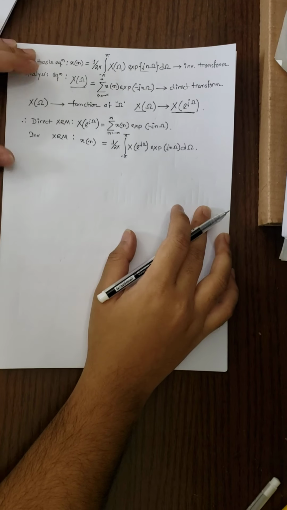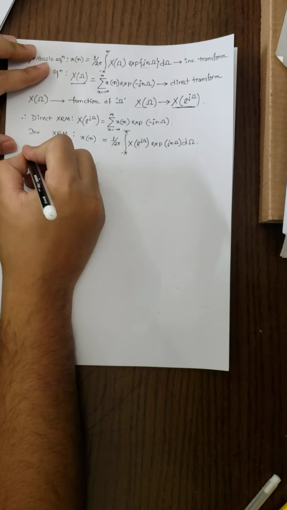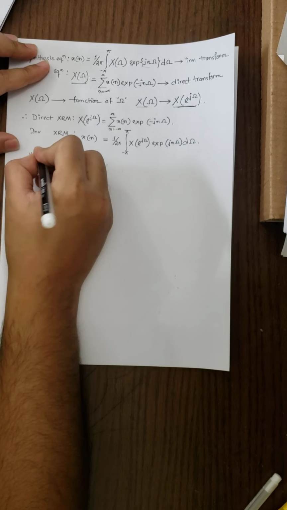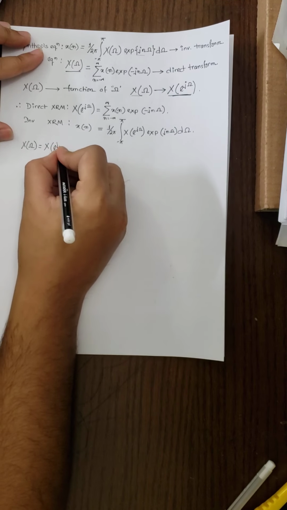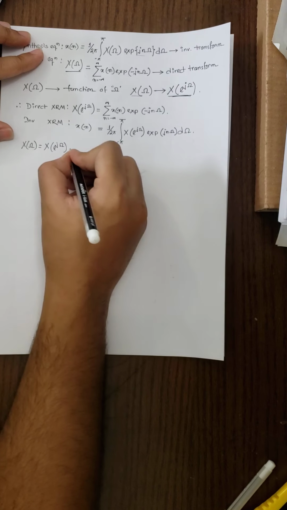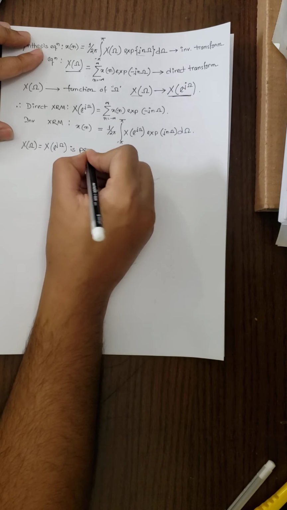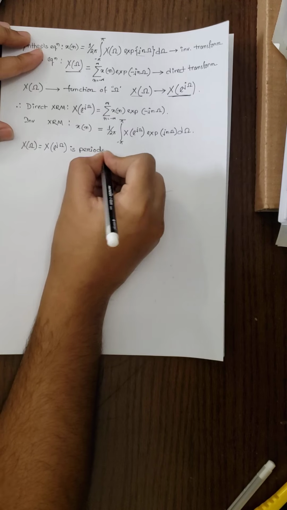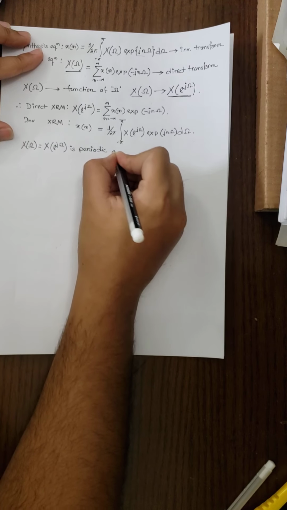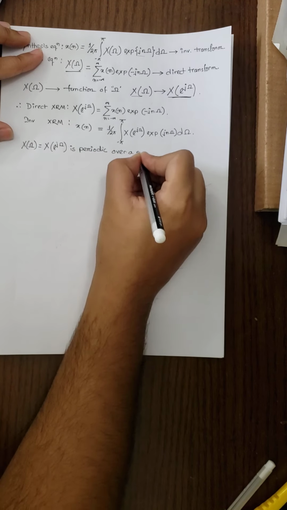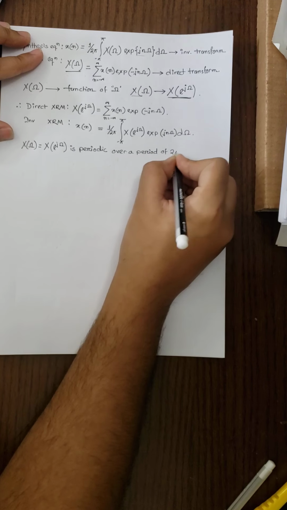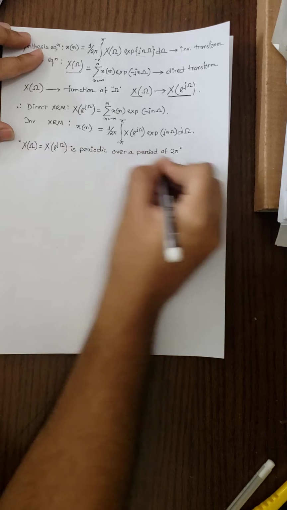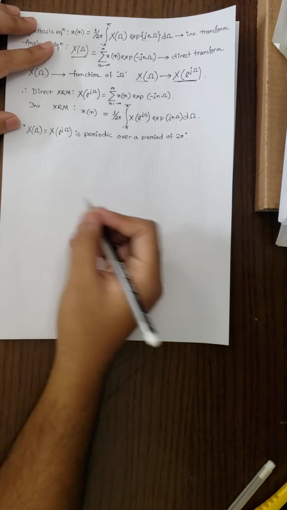Okay, now in this part we shall try to derive that X(e^jω) is periodic over a period of 2π.